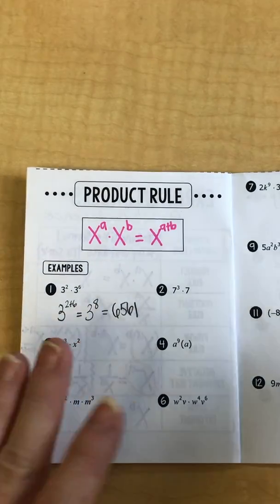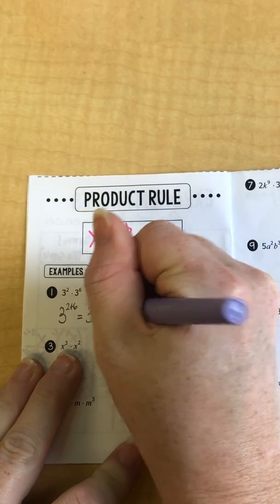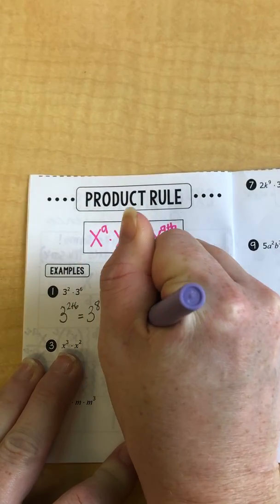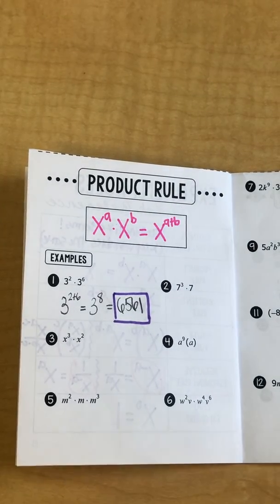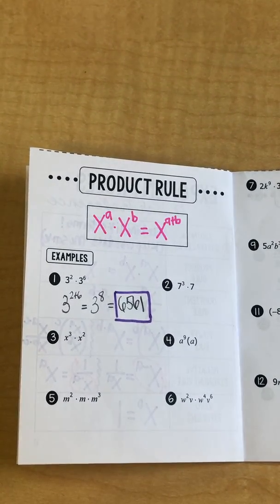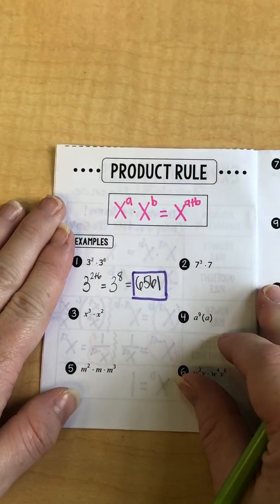All right, and that would be my final answer. So I'm going to put a box around my final answer for every single one of my problems. Okay? Right here. Let's go to number 3.